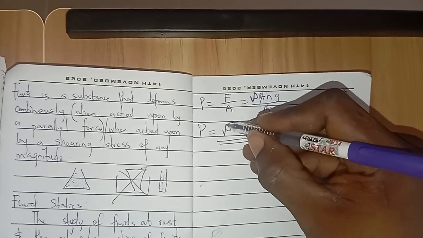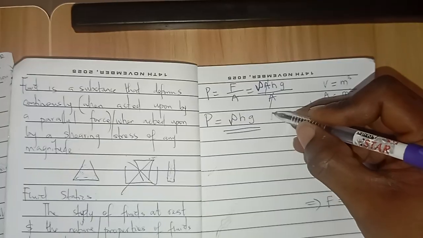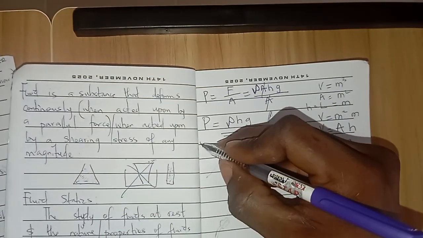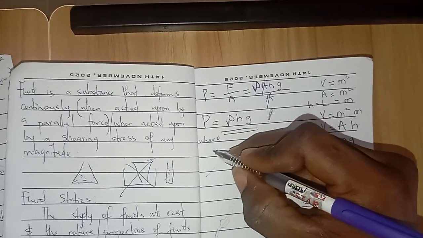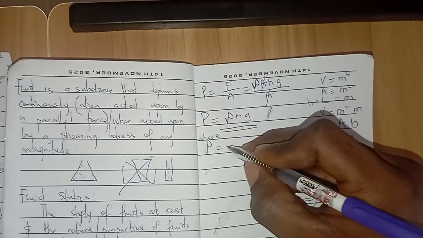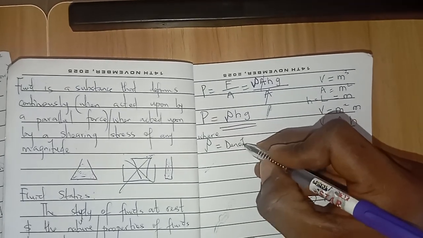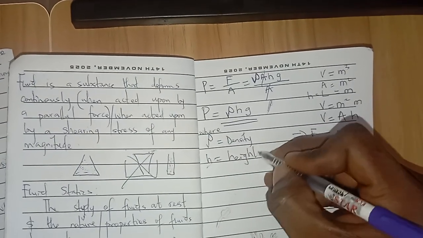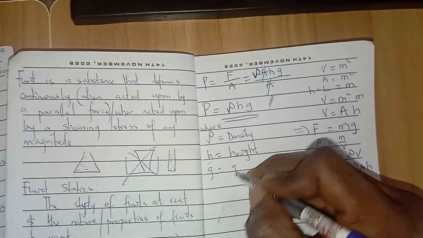So we've proved it. This is rho. It's more like you want to write P, but you're starting with this one. So you can say, where rho is density, h is height, g is gravity.